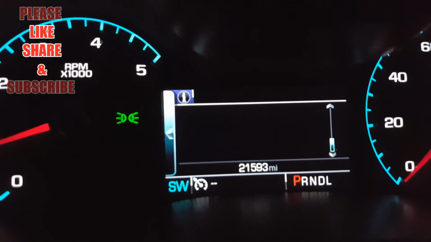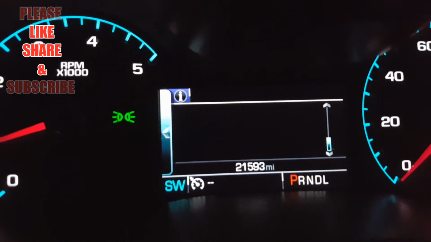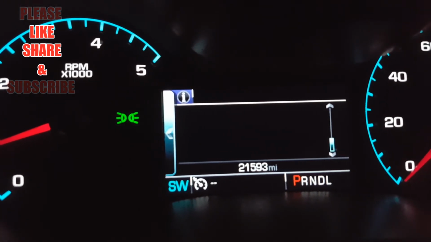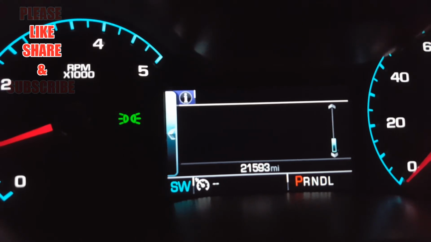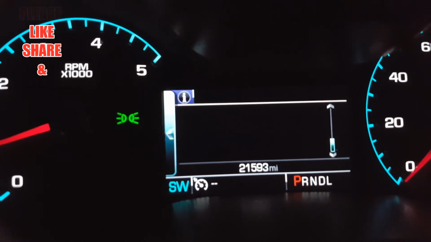The blank screen. This is actually the screen my wife drives around with on because she finds it distracting to have something displayed down there. She drives around with the blank screen.